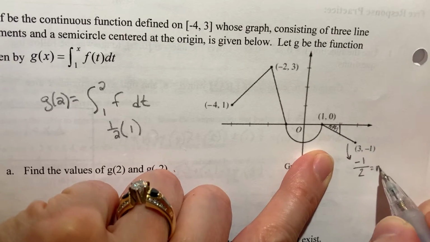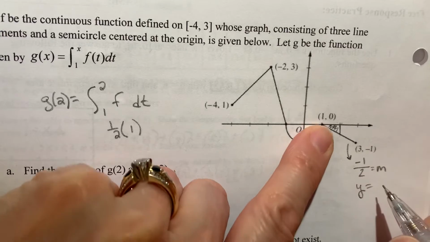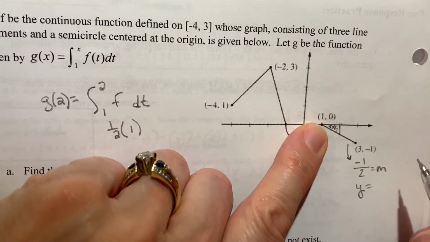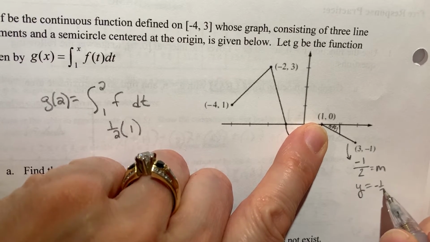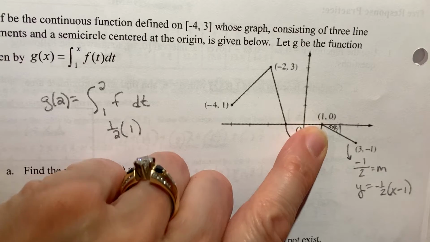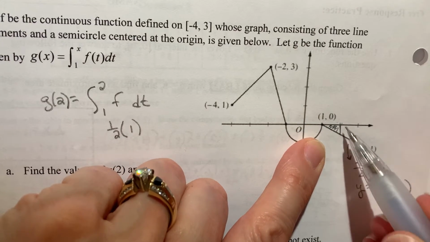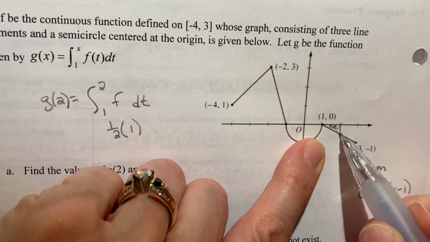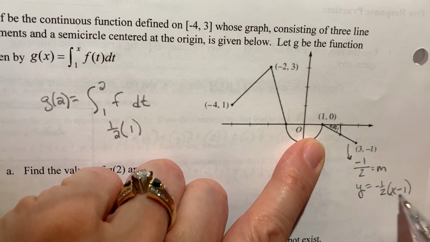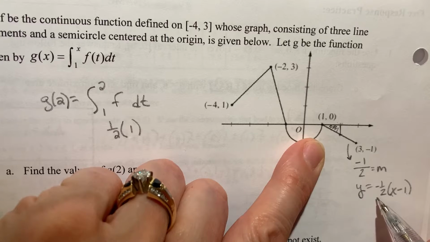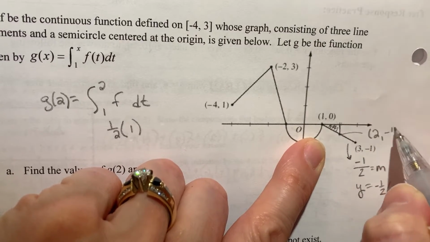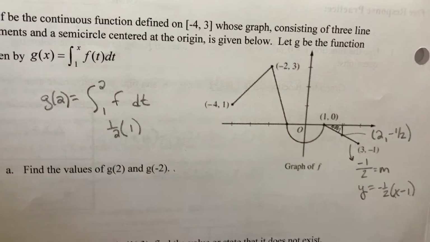So that's your slope. So the equation of this line, if I use this point, I'm going to use that point because y is 0. So it's going to be y equals -1/2 x minus 1. And if I put in a 2 in here, because I'm trying to find out the y value when x is 2, I get 2 minus 1, which is 1, times -1/2. So this point is over 2 down -1/2.